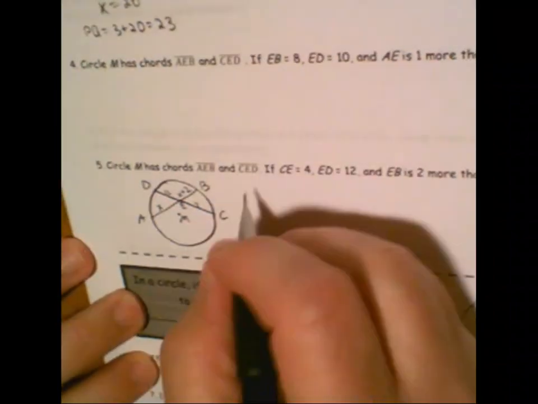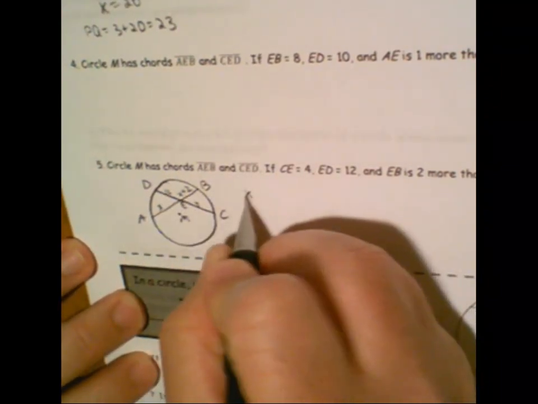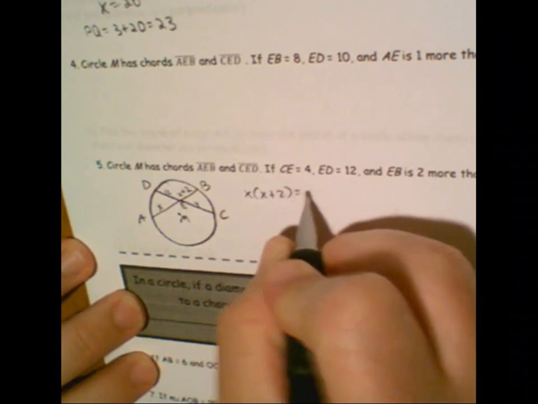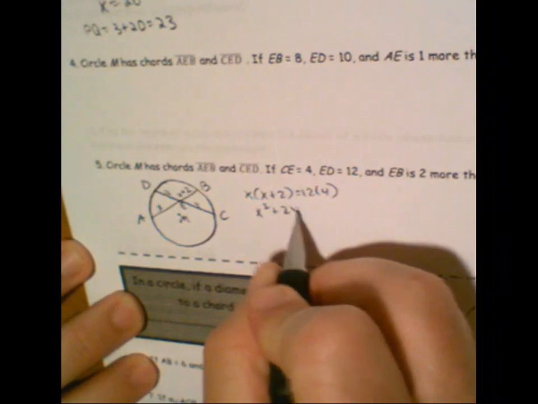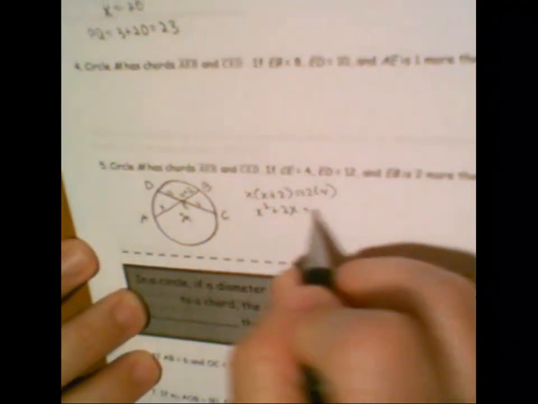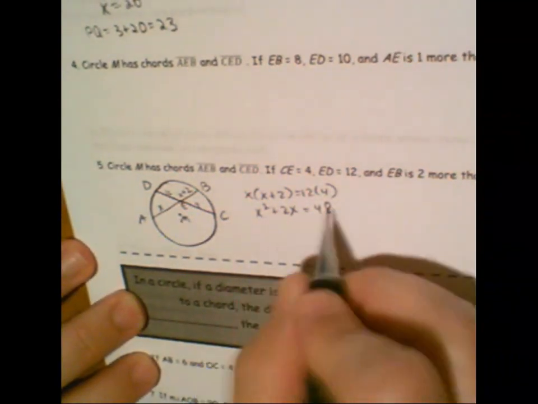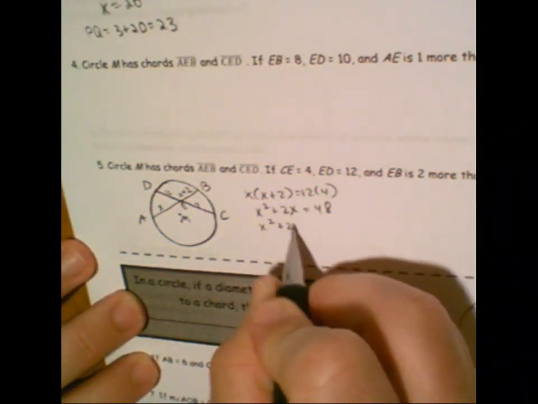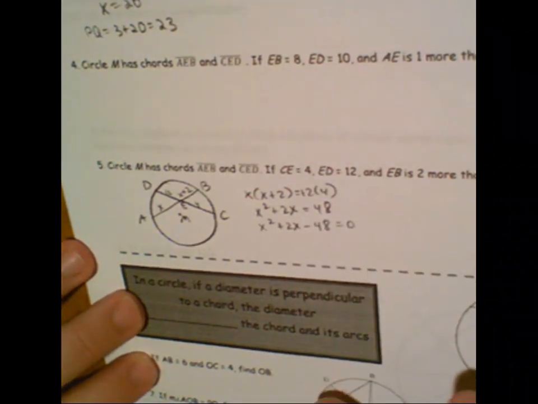Okay, before you cross multiply, this piece times this piece equals this piece times this piece. X times X plus 2 equals 12 times 4. X squared plus 2x is equal to 48. X squared plus 2x minus 48 is equal to 0.